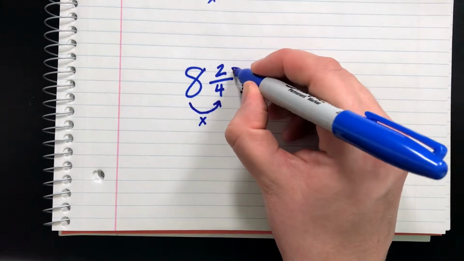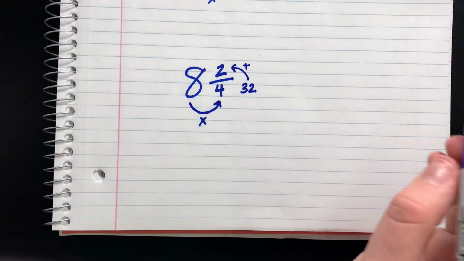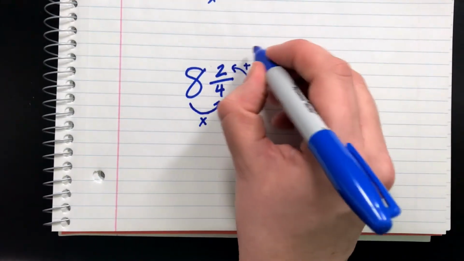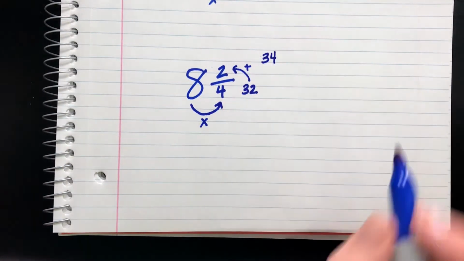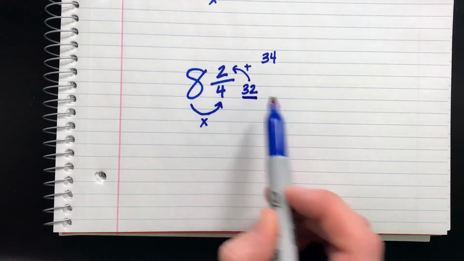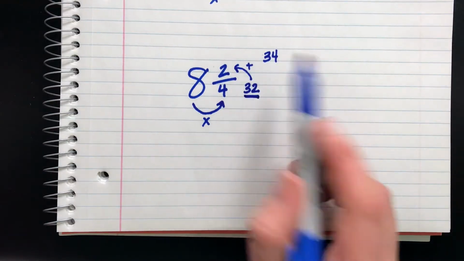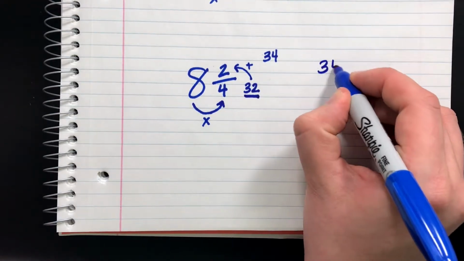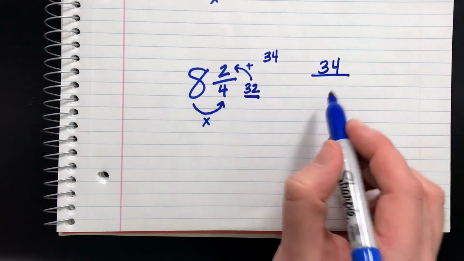And 32 plus 2 is 34. Okay, do you see that? 8 times 4 gives you 32. 32 plus 2 is 34. 34 is our new numerator, and then we just bring over that old denominator.